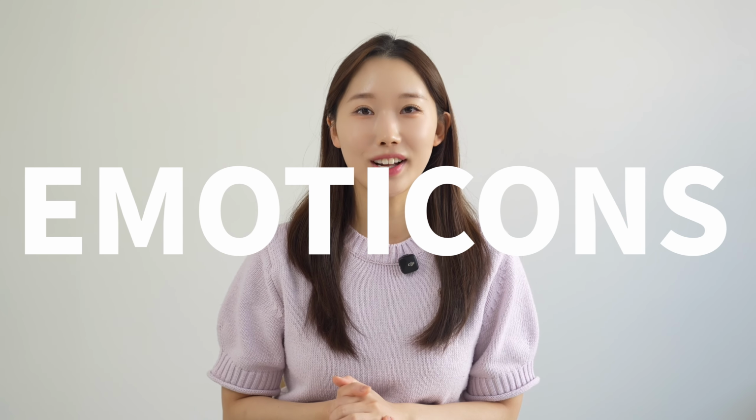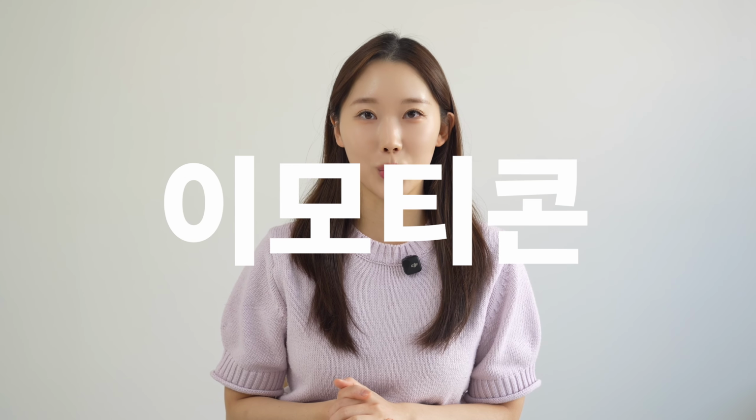Have you ever seen Korean messages filled with symbols like this or this and wonder what they mean? These aren't typos, they are Korean emoticons, also known as 이모티콘. And they express emotions in fun, unique ways that go beyond regular emojis. In this video, we'll explore the meanings of popular Korean emoticons, how Koreans use them, and the feelings they convey in real conversations. By the end, you will understand Korean texting culture and even start using these emoticons naturally yourself.